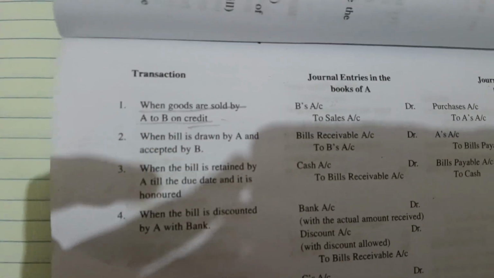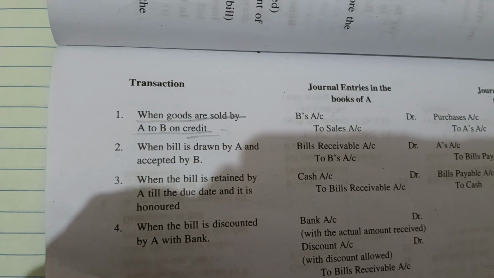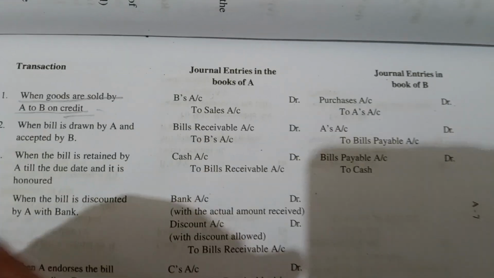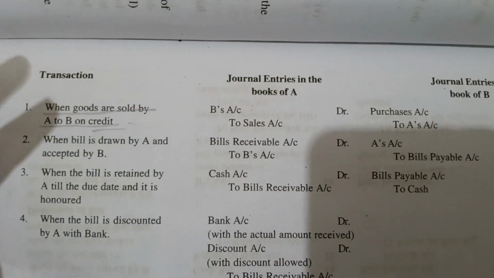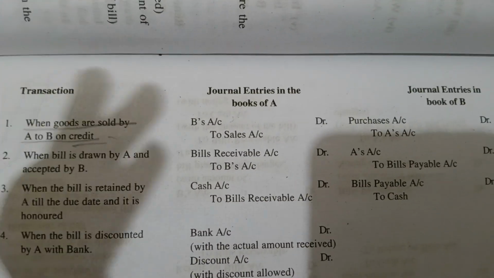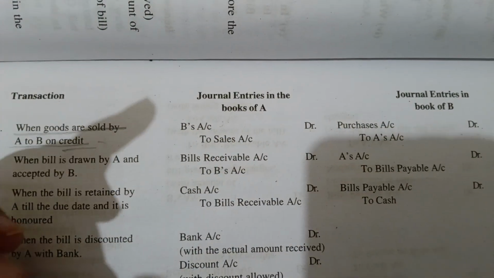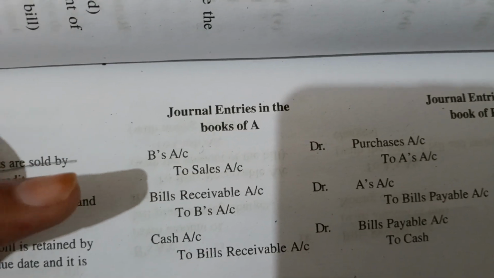First is the transaction. First, when goods are sold by A to B on credit, we have to see both A's account and B's account. The goods are sold by A to B, so sales will come on the credit side. It is sold to B, so B is the receiver: B account debit to sales account.